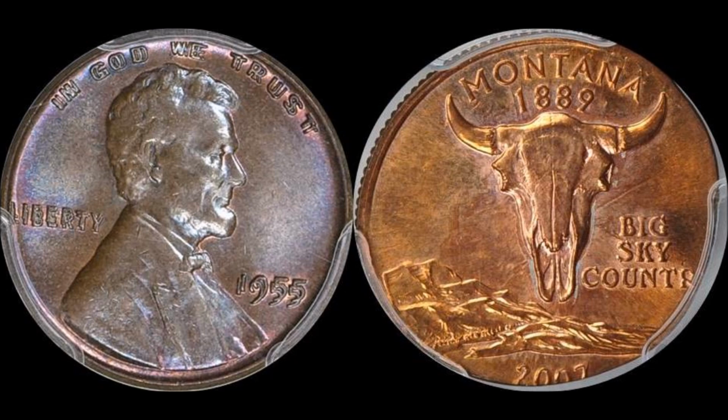However, through all of the coins I've talked about over the years, I haven't talked about the major differences.